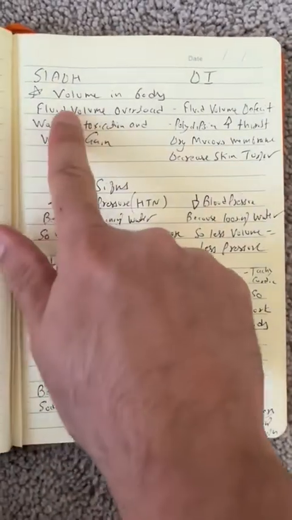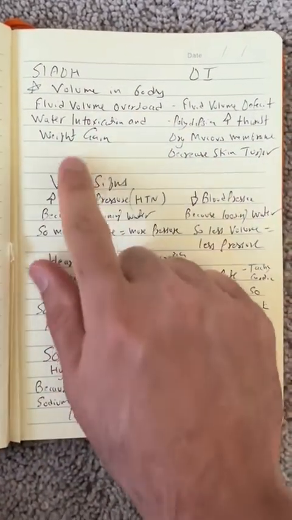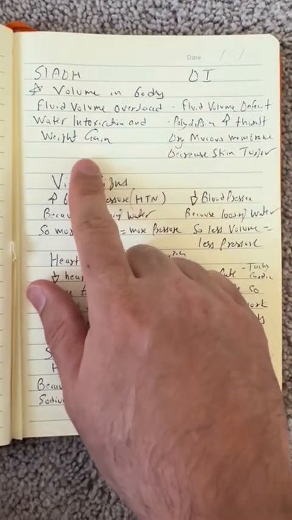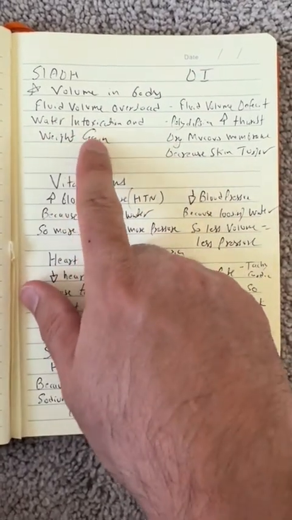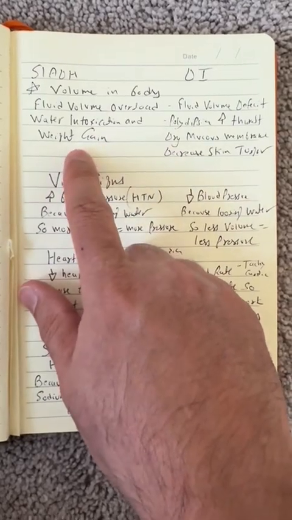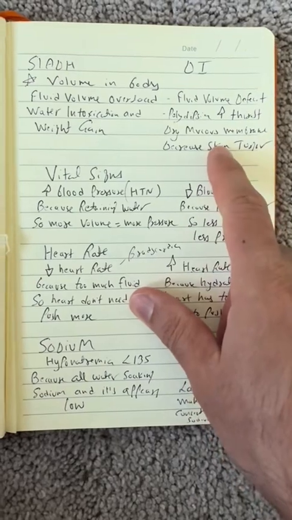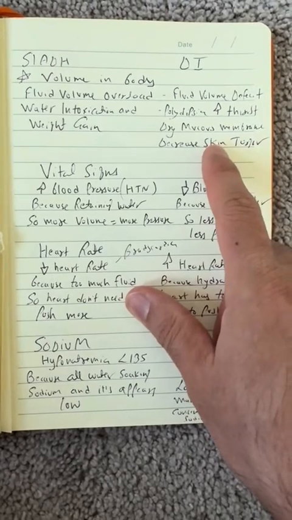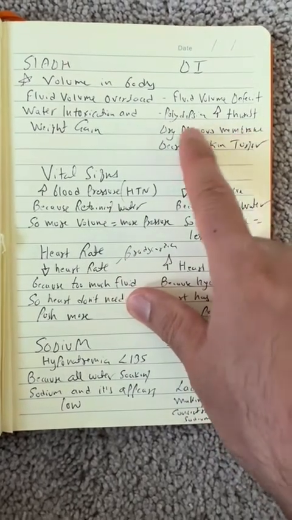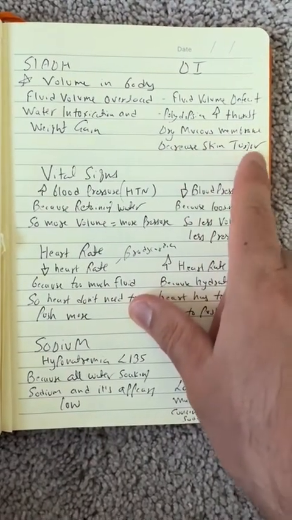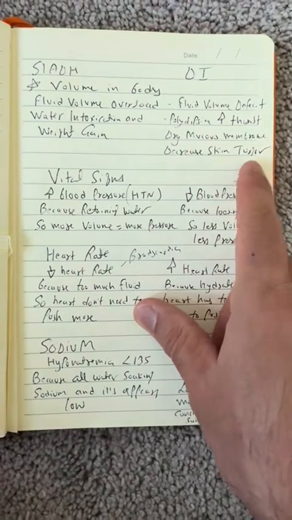So let's talk about volume in the body. What happens? Fluid volume overload. If you have too much fluid volume in your body, it will cause water intoxication and weight gain. On the other side, fluid volume deficit. When the body loses a lot of fluids, you will have more thirst, like polydipsia, and increased thirst. You will have dry mucous membranes and decreased skin turgor.